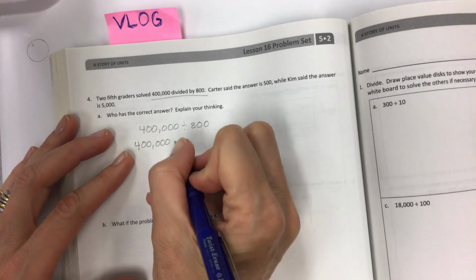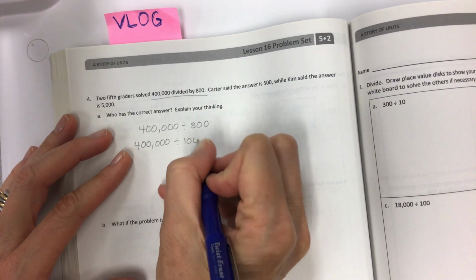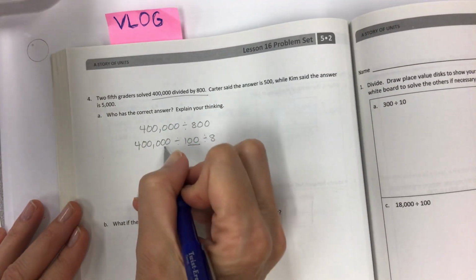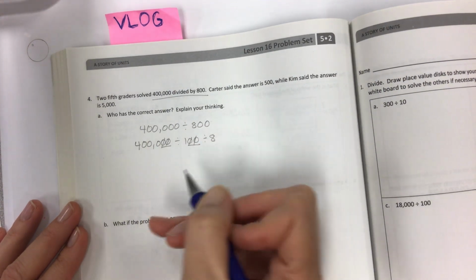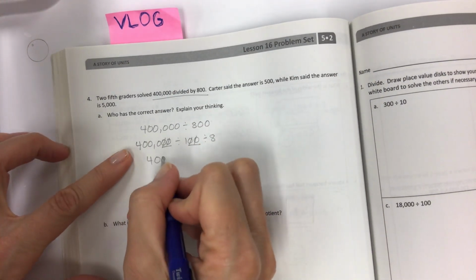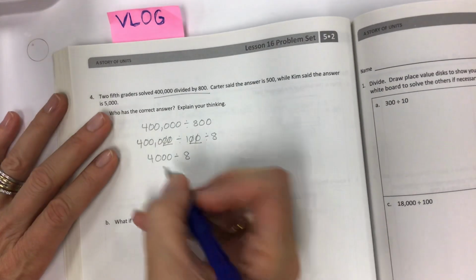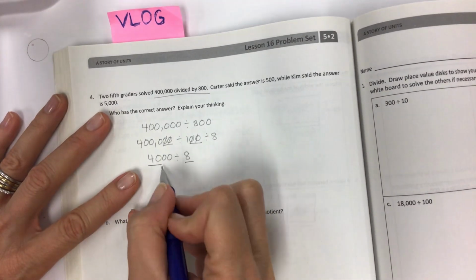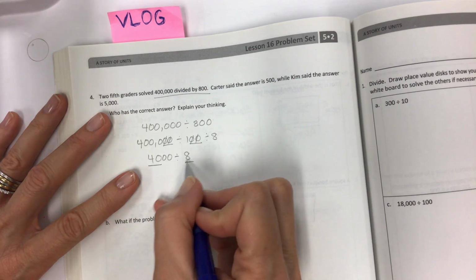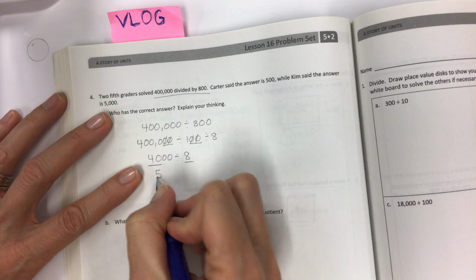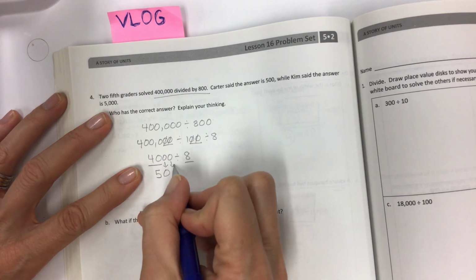Okay, let's take this apart and do 100 and then 8. And so if I have 2 zeros and 2 zeros, cha-cha, that leaves me with 4,000 divided by 8. Now watch out: 40 divided by 8. It's not 4 divided by 8, it's 40 divided by 8. That's 5. Then I have 0 and 0.